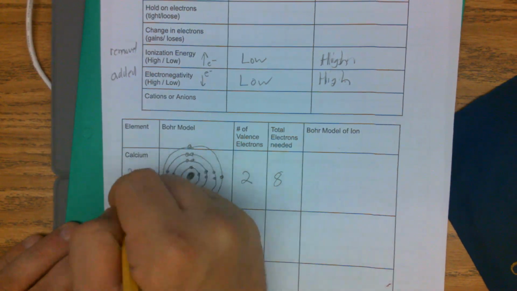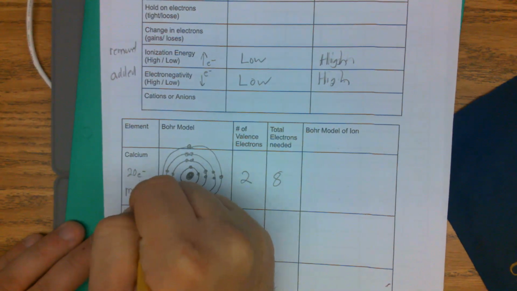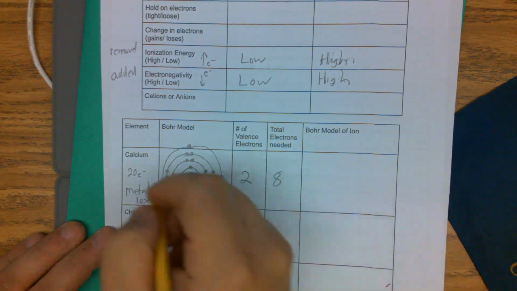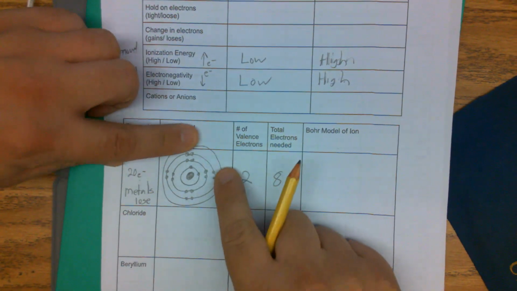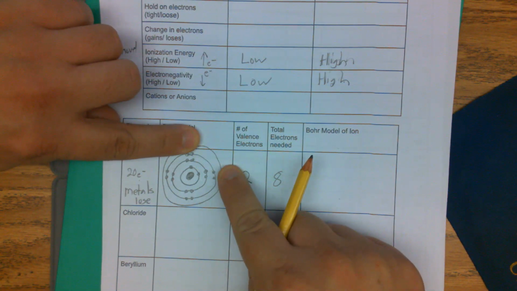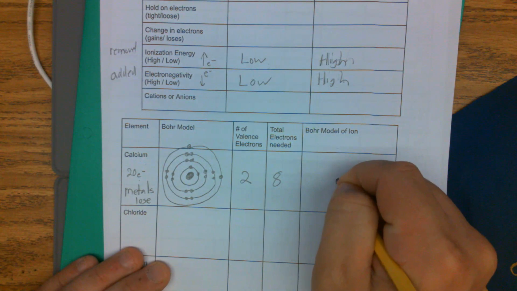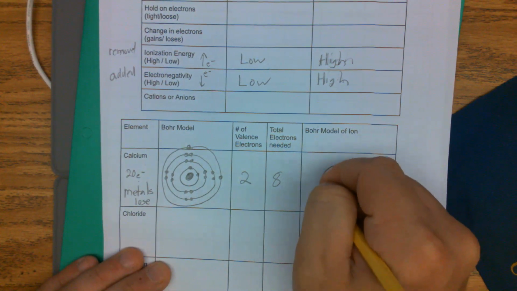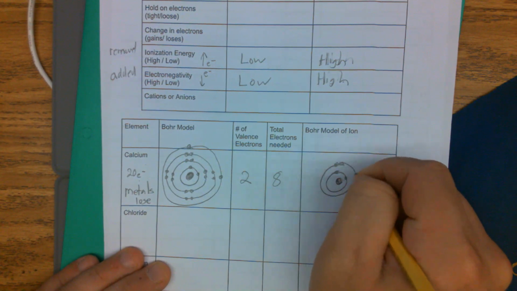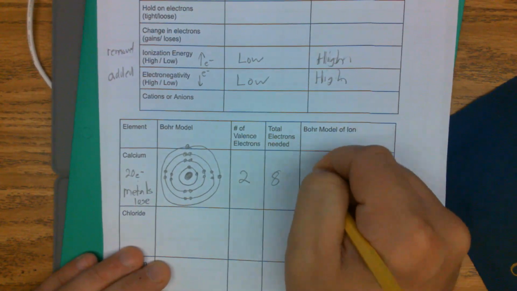Since calcium is a metal, we're going to lose electrons. So metals lose. So we're going to take these two outside electrons away, and what our Bohr model for the ion is going to look like is this. So it's going to be the same as before. So we'll fill in our 3 rings.